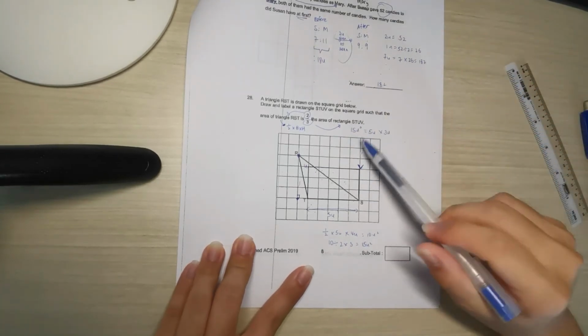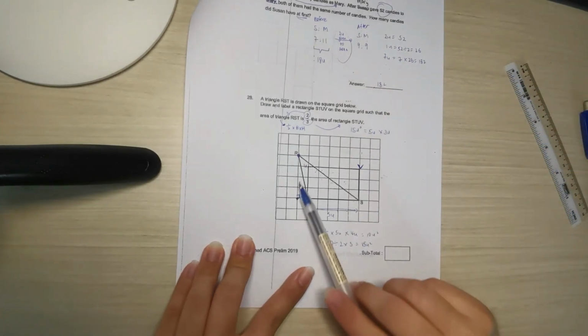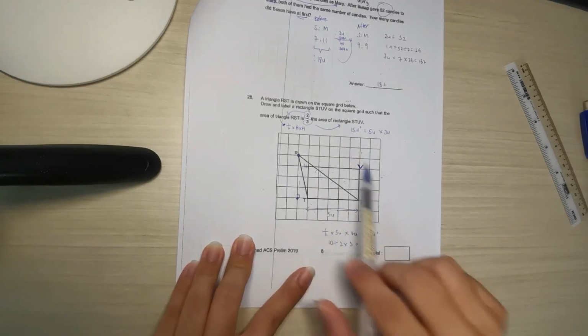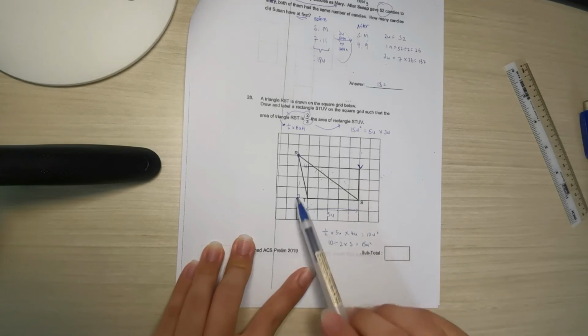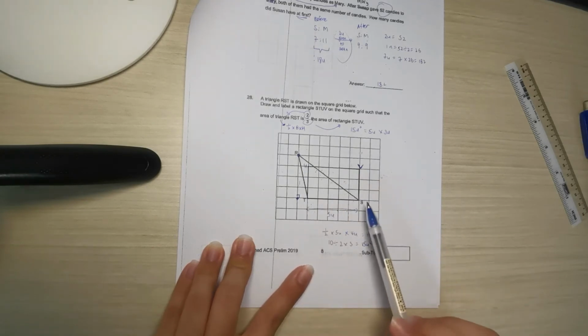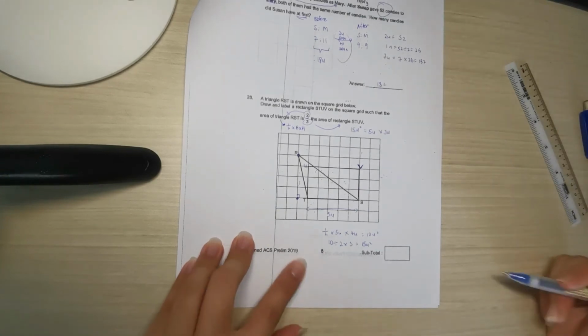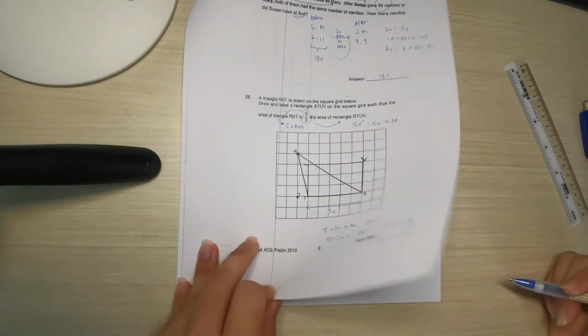Normally the labeling of the points goes in a direction. It's normally in a clockwise direction. So S, T, U, V. We don't normally write S, T, V, U because we look at the question. Okay, next, last two questions, and we are done.